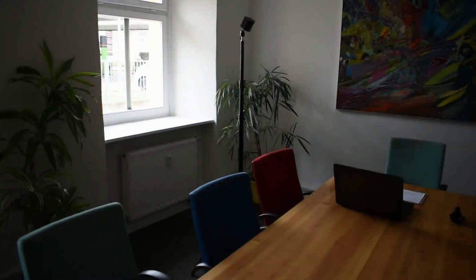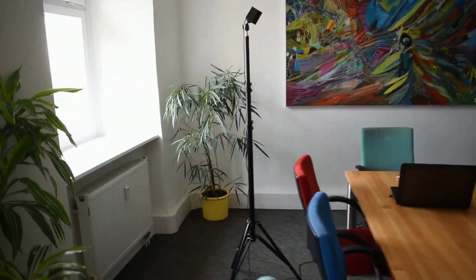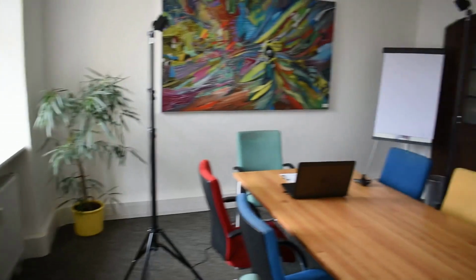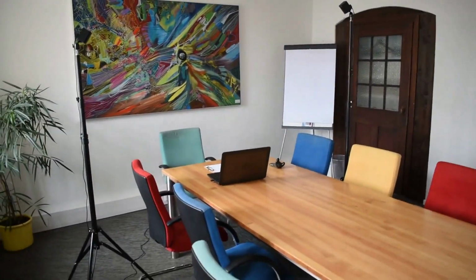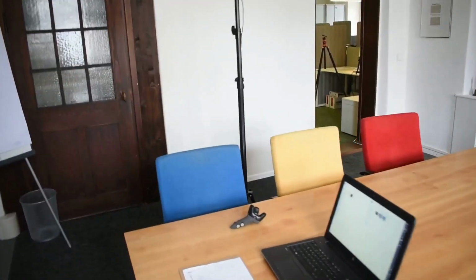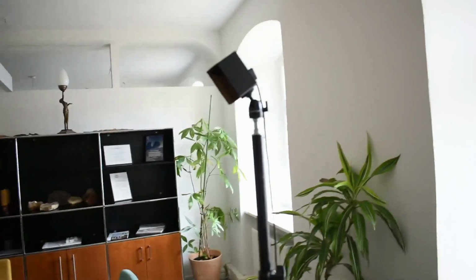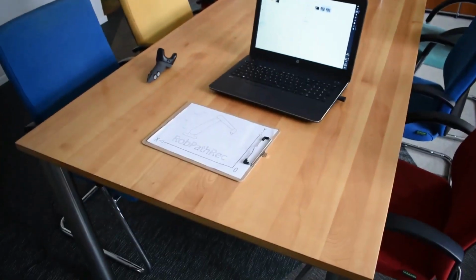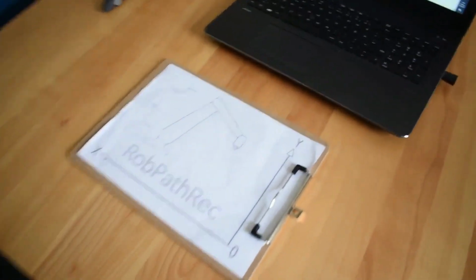There is the other one. Here's the other laser box. So you can see there that for this workspace, I applied a setup where both of the laser boxes can clearly see this area where we will do the recording.